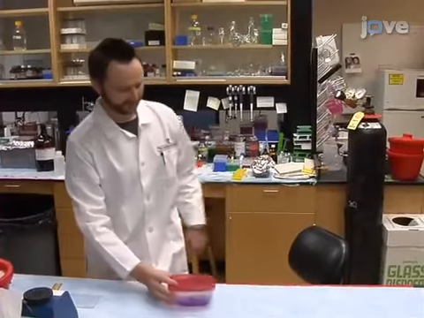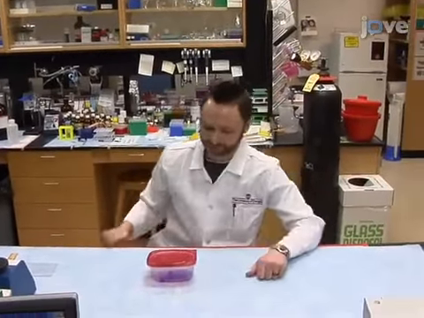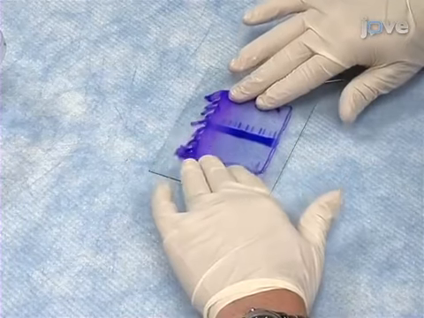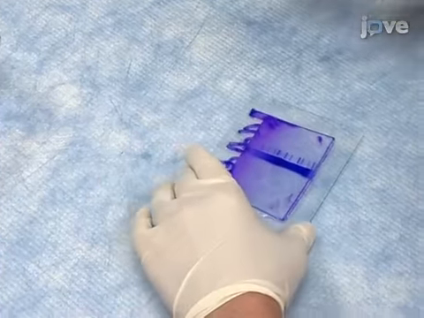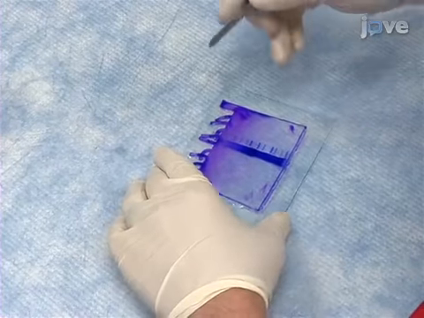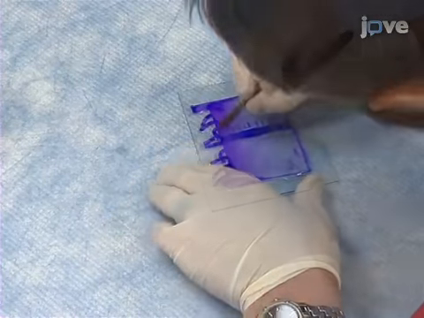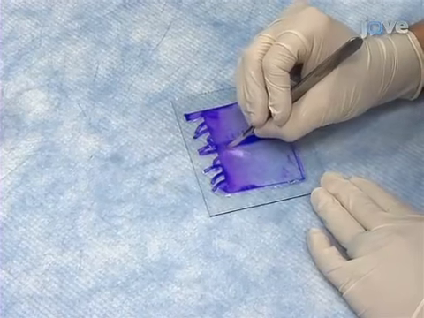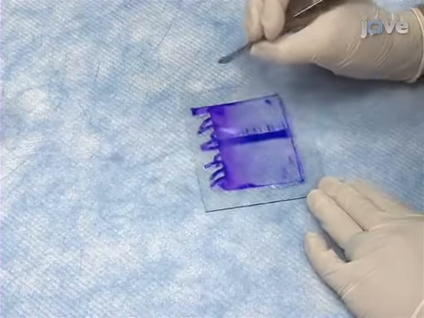Prior to starting this procedure, resolve glycoproteins using gel electrophoresis. After electrophoresis, place the gel on a glass plate and excise the region of interest using a clean scalpel.